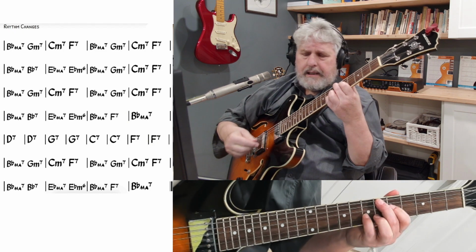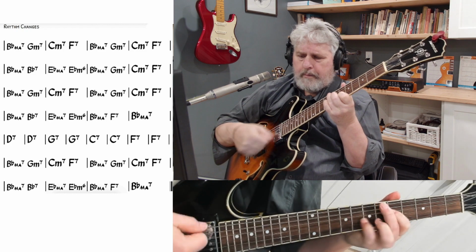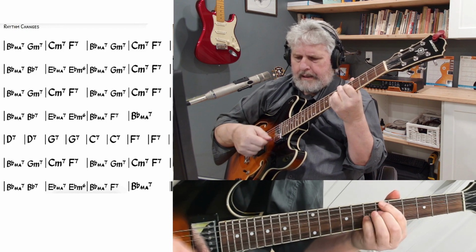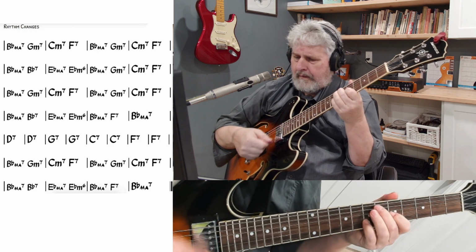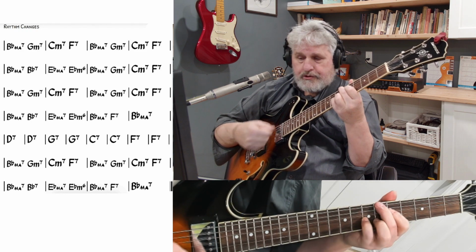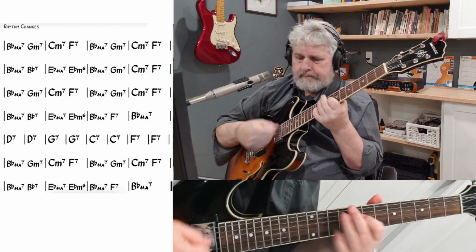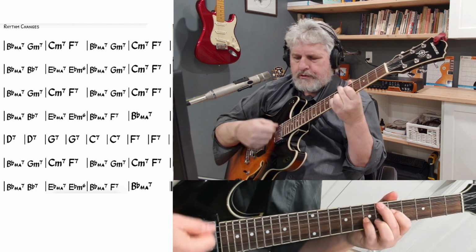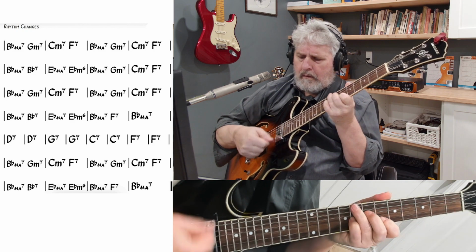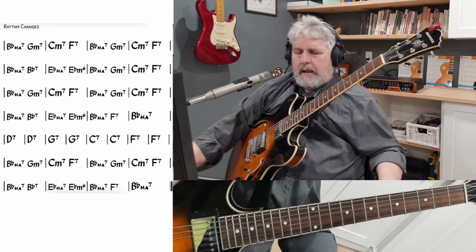I'm just going to play that from the top. 4 measures, and then 5, and then 8 measures. 12 measures, and then we sit on the B flat.